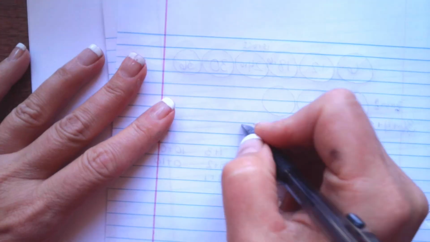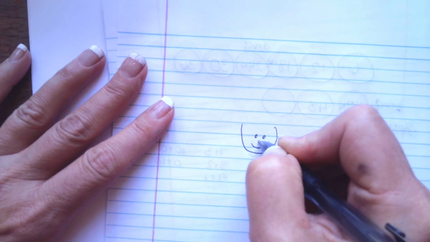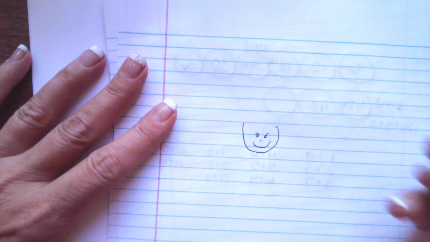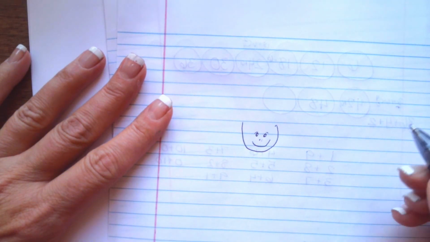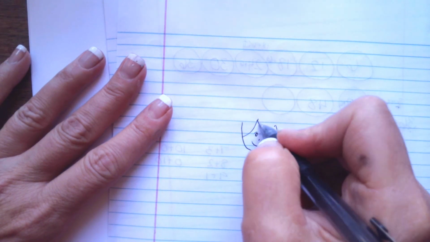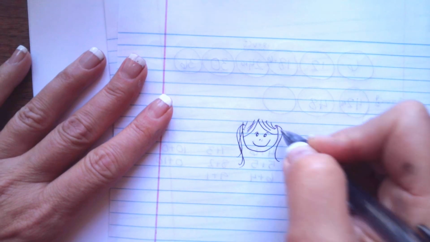All right, we have 2 minutes to do our doodle. Here it is. We're going to do the same face that we did last week. So we're going to do a U shape and make our face. Do you want to do a girl or a boy? A girl. All right, so we're going to do our little bangs. You can have her have whatever kind of hair you want.